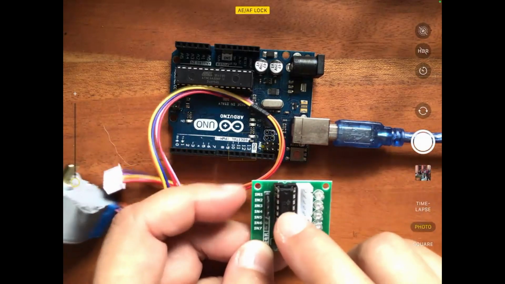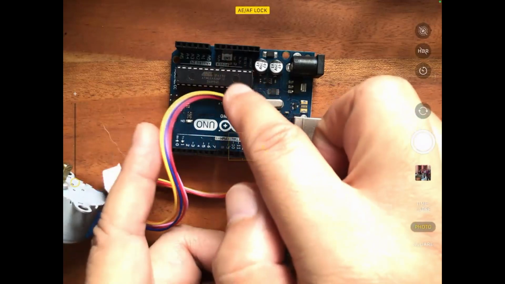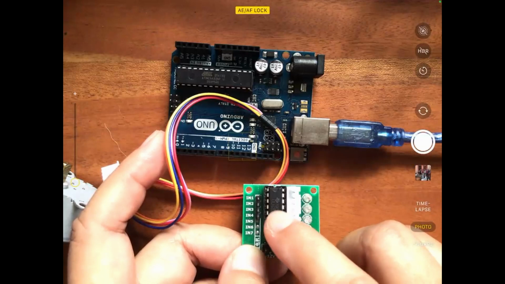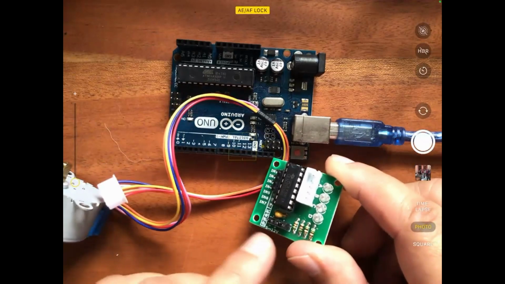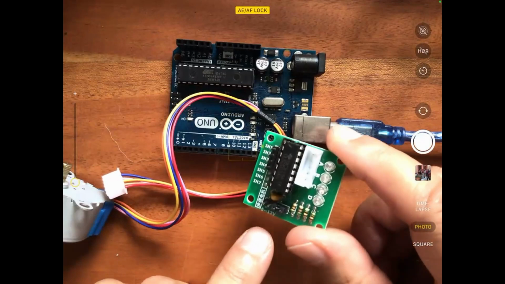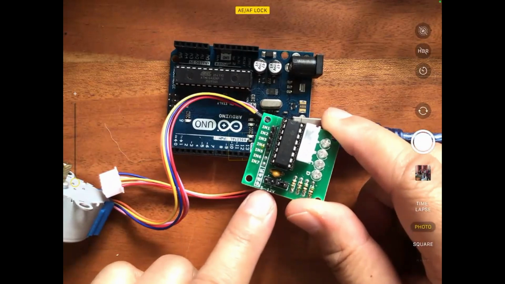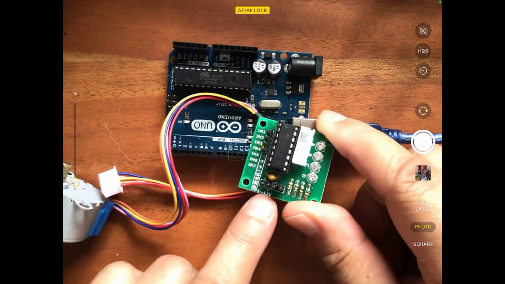So essentially, maliit lang kasing current coming from these digital outputs eh. So you should let it pass through a set of transistors that will power it up. Okay, and notice here that this stepper motor controller has a power supply that you can enter 5 to 12 volts.